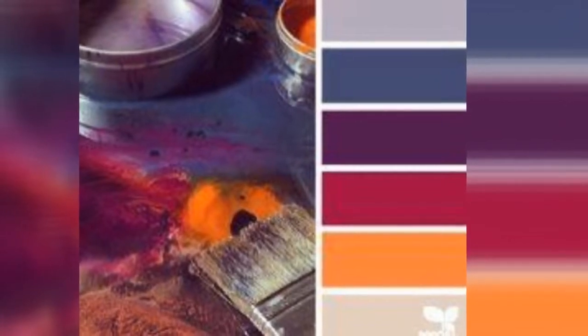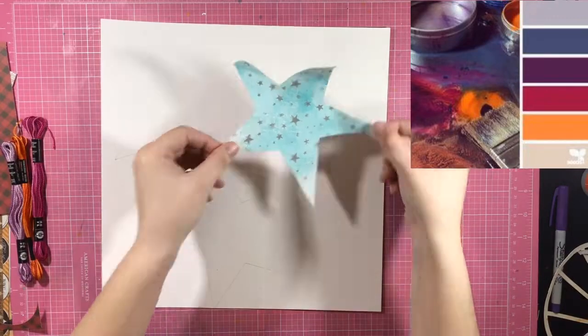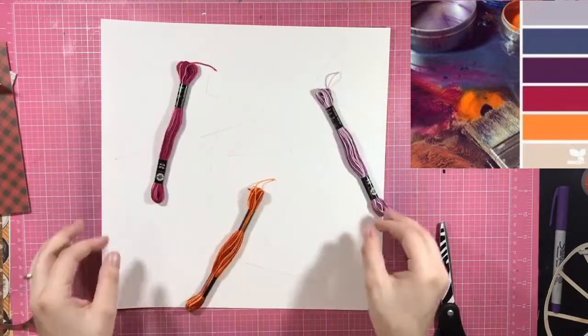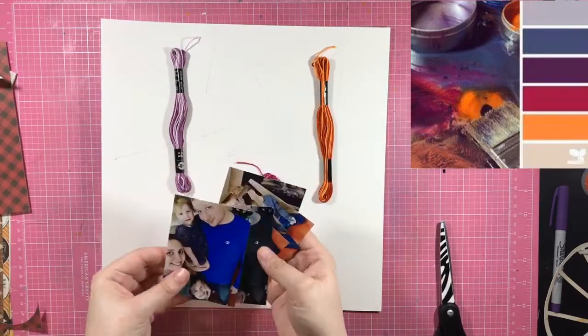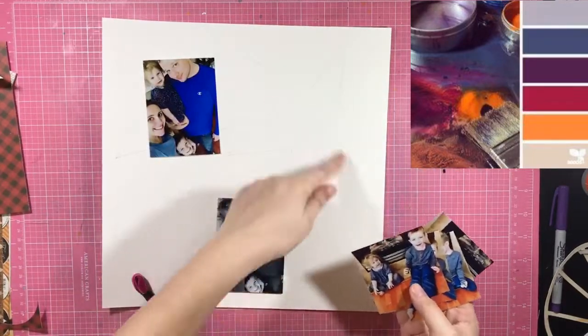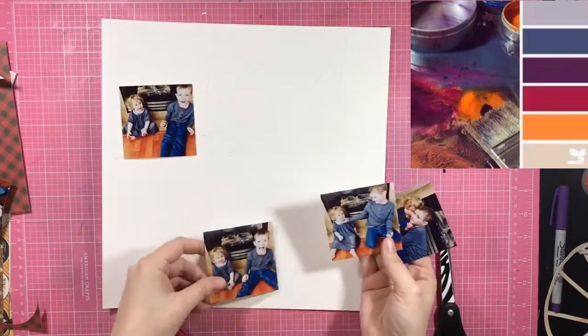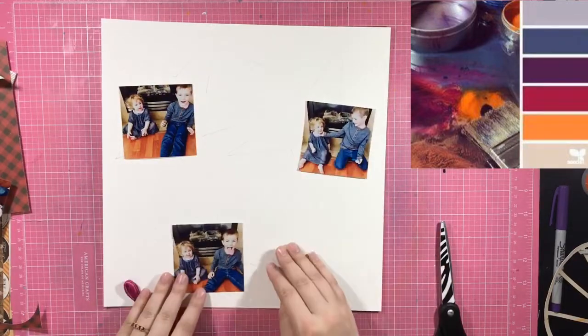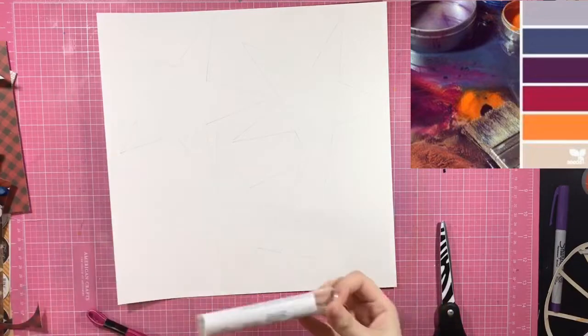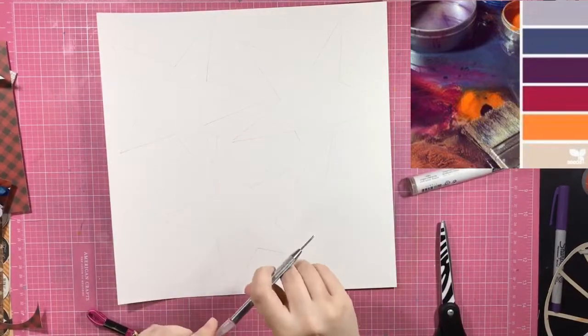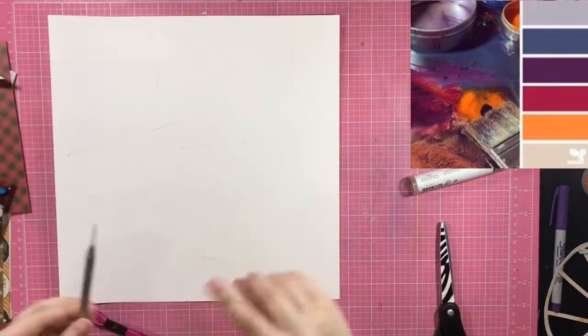We are on to technically day 11, but this theme is for day 12, and it is to use a mood board. I chose one from Paper Issues from October, their Swanky swatches. I picked 3 pieces of thread that kind of represent the 3 middle colors. So that purple, that pink, and that orange, and that's the color scheme I'm going to work with today. And I had a few photos to kind of play with and see what I want to do.